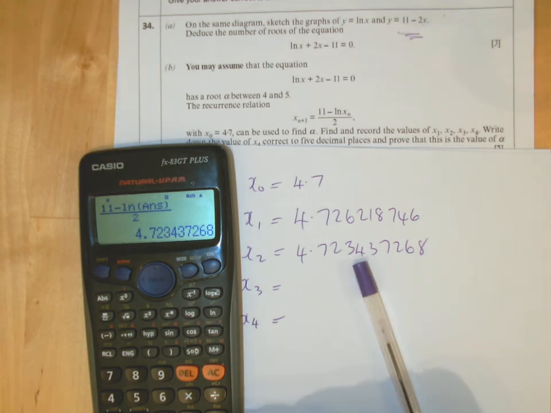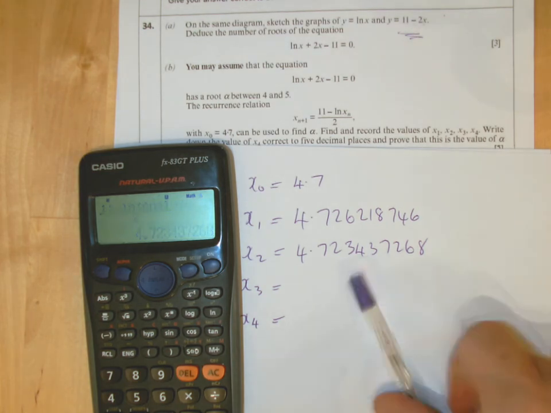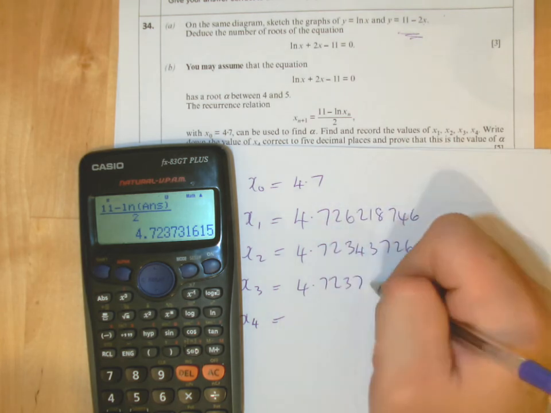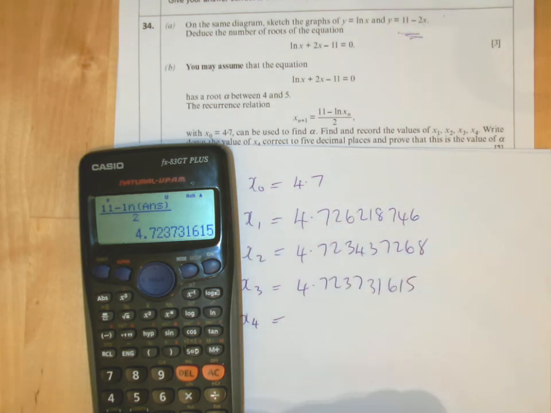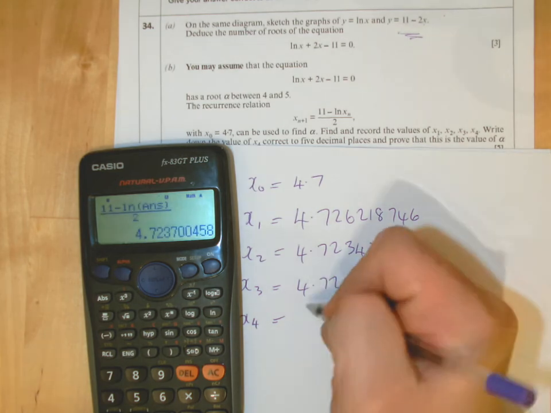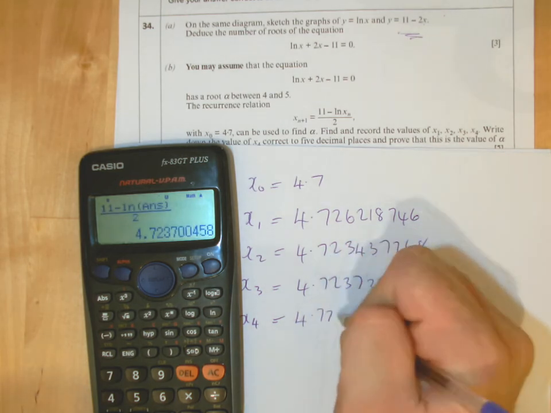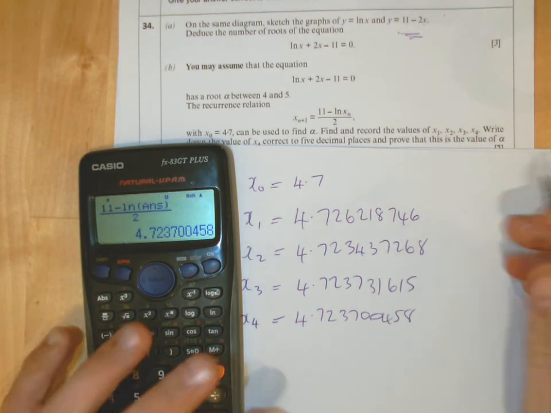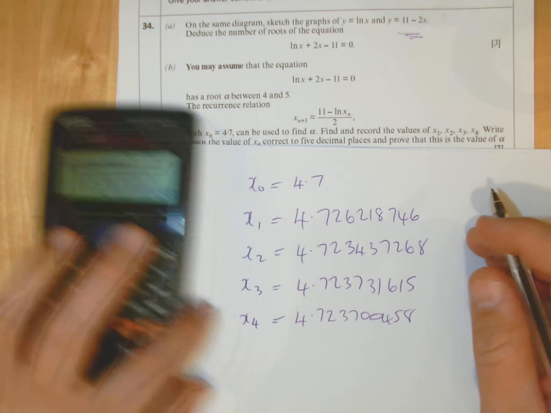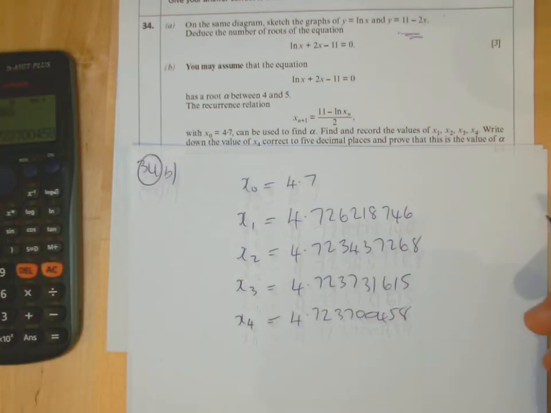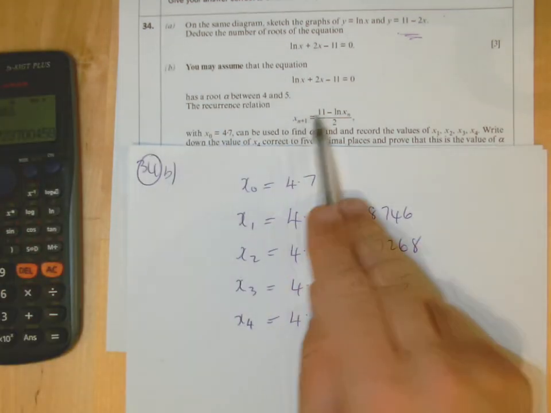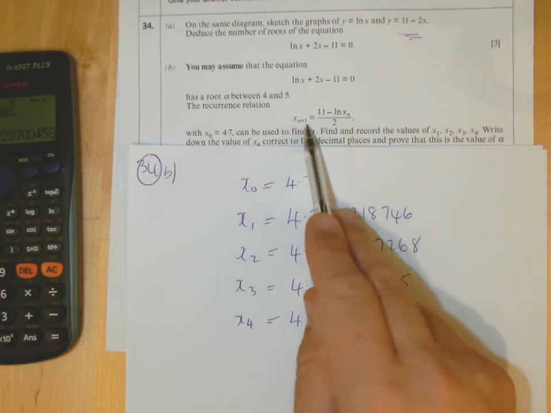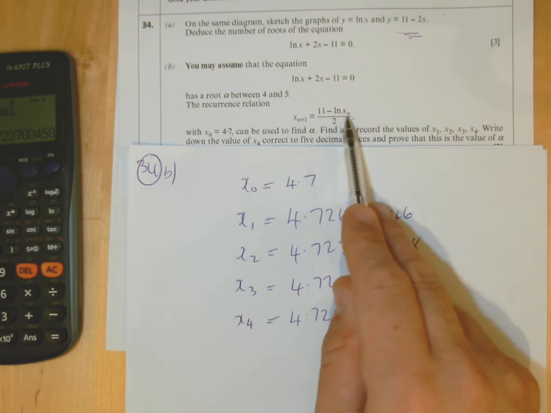Press equals again, I get my x3, 4.7237311615, and then press equals again and I get my x4. You've got to write all those digits down there, and we're sorted. That's all they wanted us to do, so we can put the calculator to one side for a minute. But that's how this recurrence relation works. To get the next term, you've got to use the previous one, because n plus 1 uses the n, the one before.